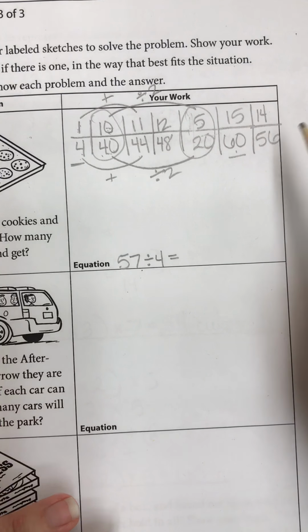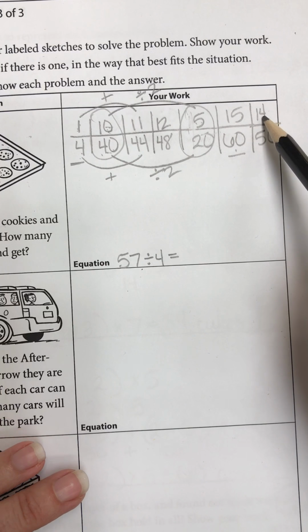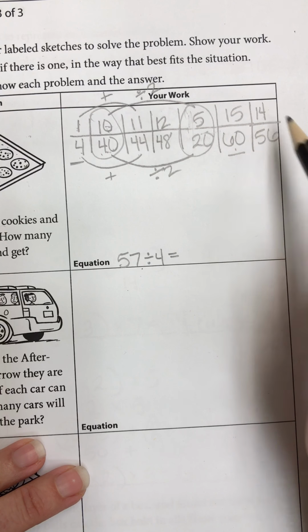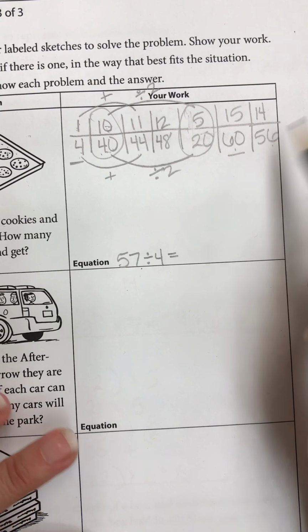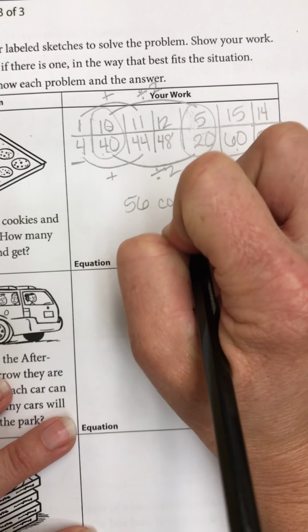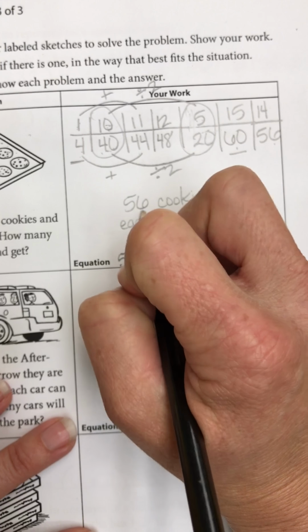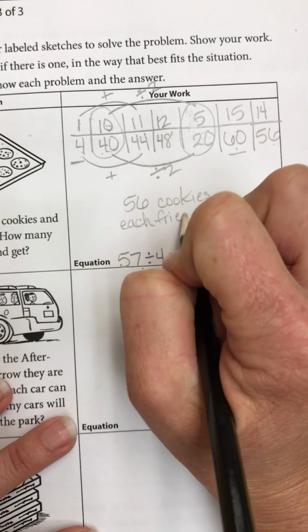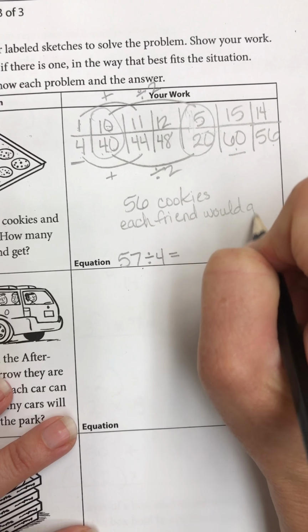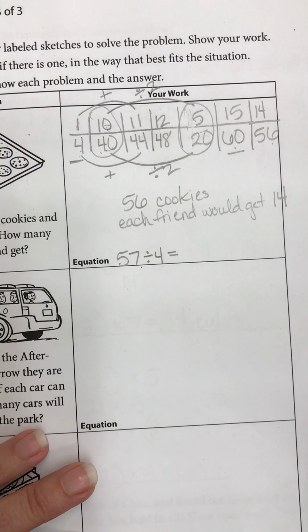So I know that I could give each of my 4 friends 14 cookies, and it would total 56. So 56 cookies. So each friend would get 14. Okay?